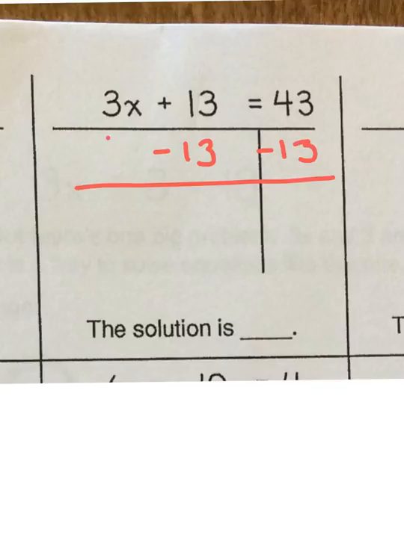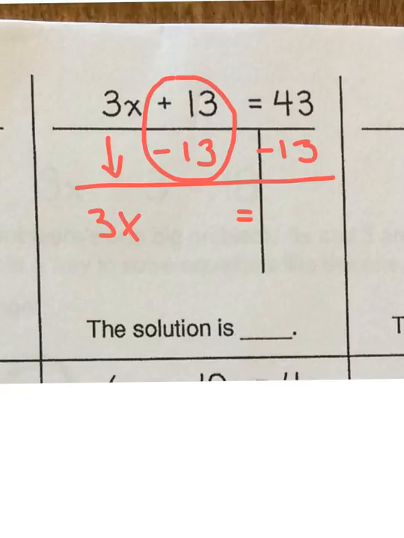What would we get? Well, this comes down 3x, right? Positive 13, negative 13, that gives you 0, right? So you end up with 43 minus 13 is 30.